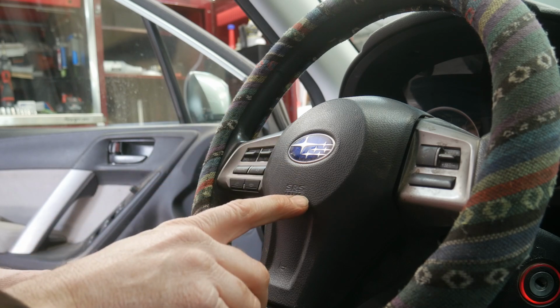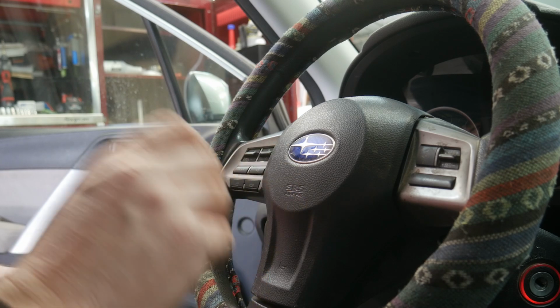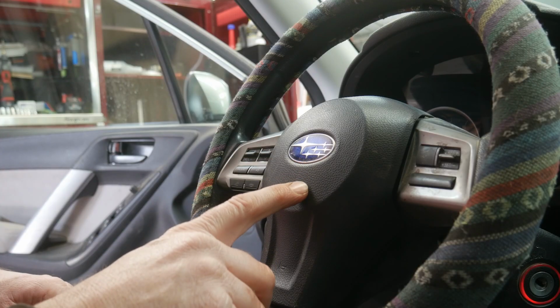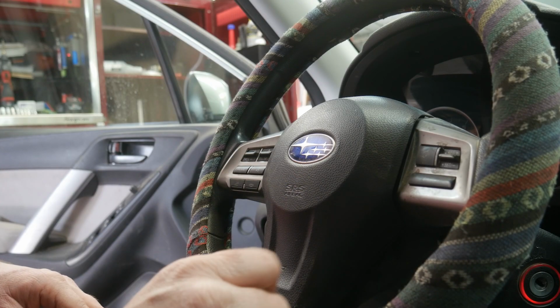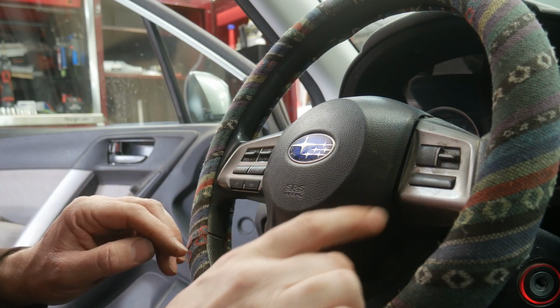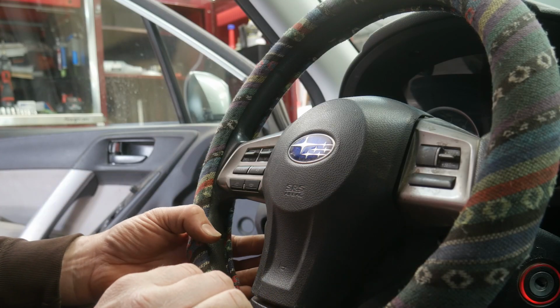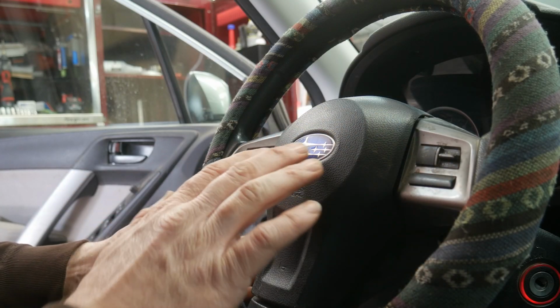We'll clear the codes. We'll shut the key off. We'll cycle the key again, make sure the codes don't reset. I can already hear my horn is working. Now the cruise control and radio functions, they were still working with the old one, so we'll double check that, make sure they're working with the new one.